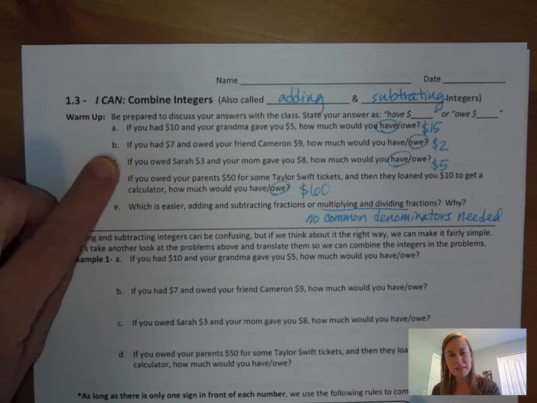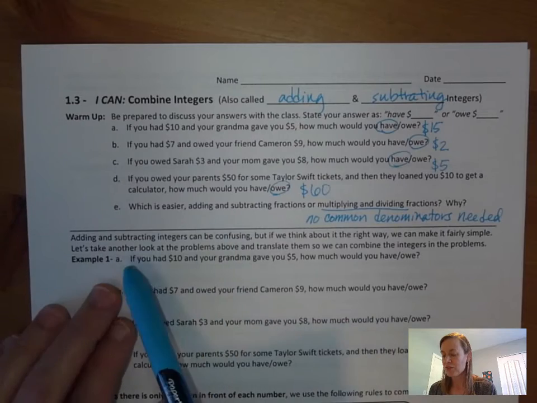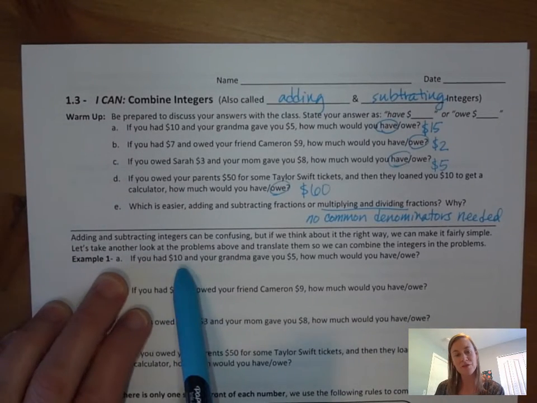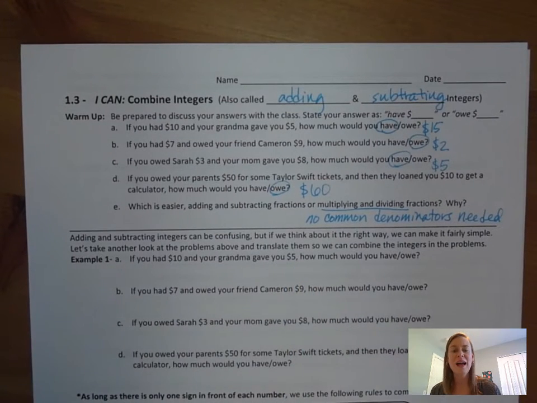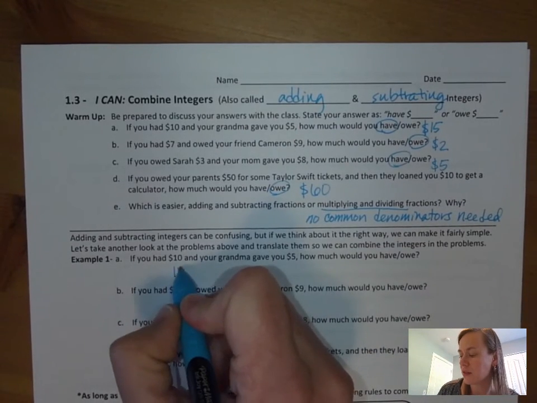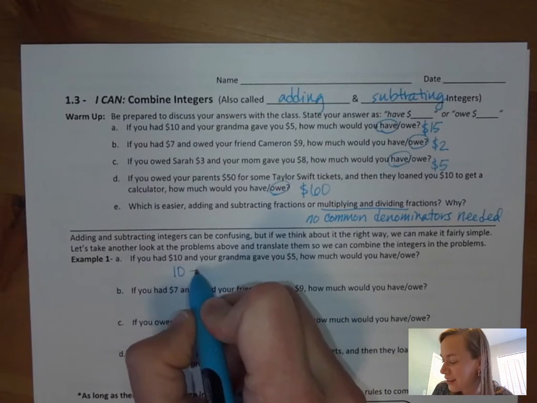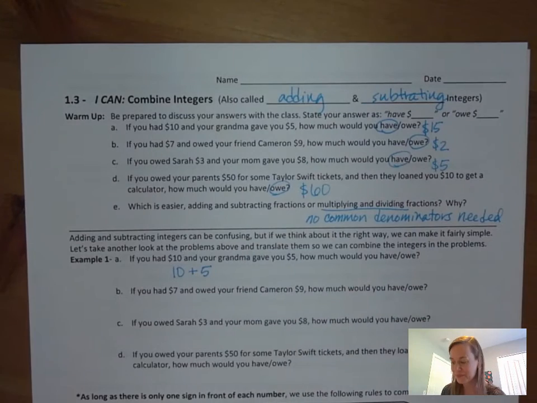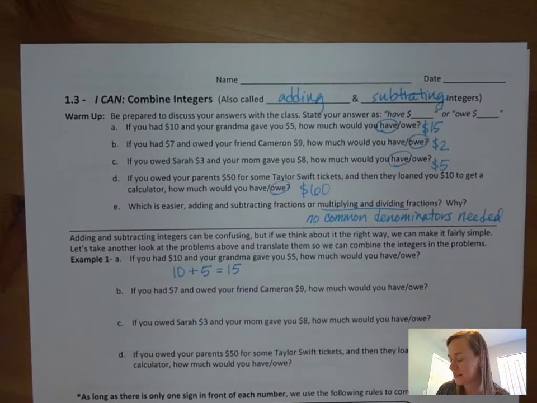We're going to be talking about the same things we just did in the warm-up, but now we're going to kind of put them in math language. So for example A, again, you have $10 and your super sweet granny gives you $5 more. How are we going to write that in math? Okay, so if you have 10, that's positive 10. So let's just write 10. That means positive 10, right? And your granny gives you 5 more. Are we adding 5 or subtracting 5? We're adding 5. Good. And now we can just solve it. 10 plus 5, you guys know this, 15.